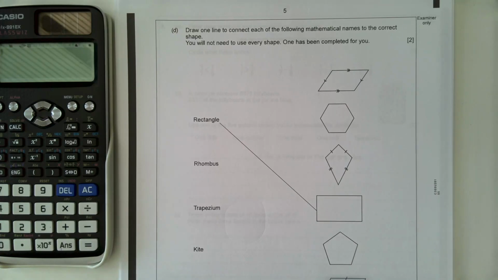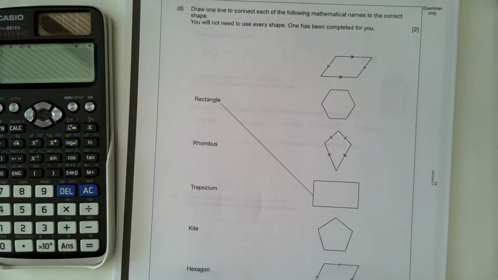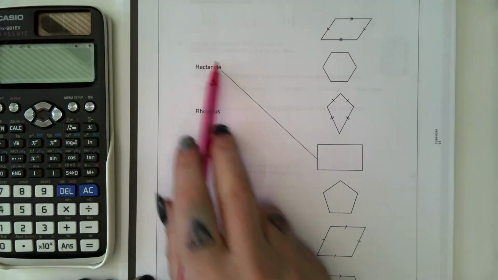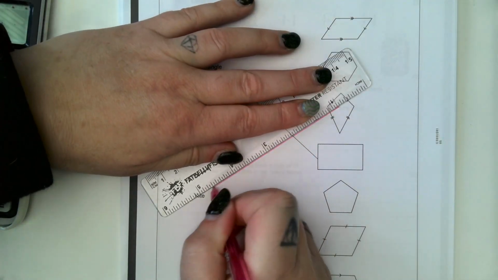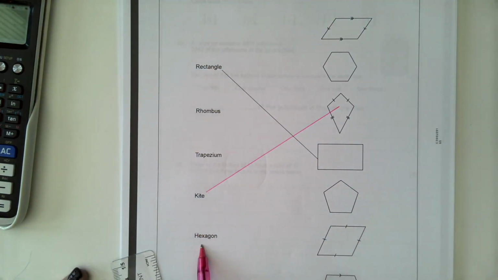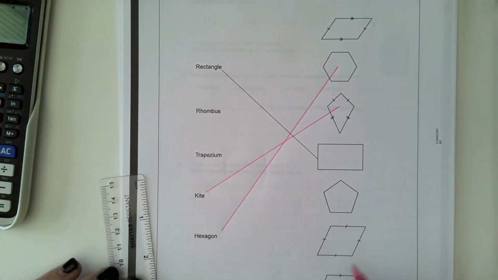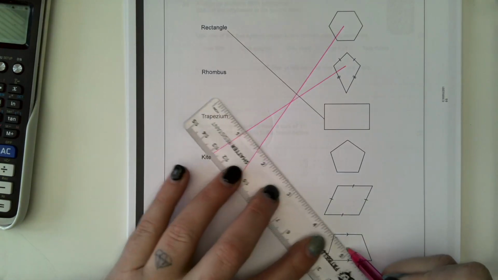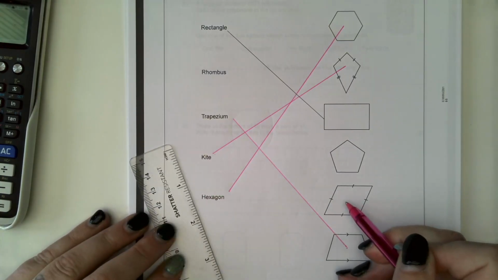Part D. Draw one line to connect each of the following mathematical names to the correct shape. You will not need to use every shape. One has been completed for you. So they've already matched the rectangle. We need to match the rhombus, trapezium, kite and hexagon. So this is a kite. A hexagon has 6 sides, so it's going to be this one. A trapezium is this shape here. And then the next one is a rhombus, which is this shape here.